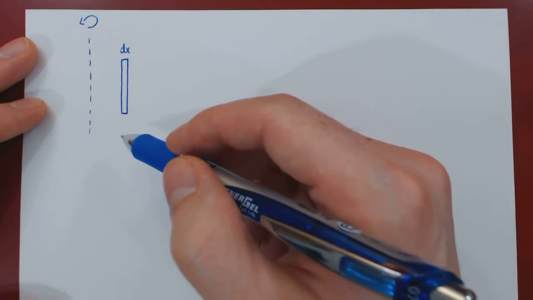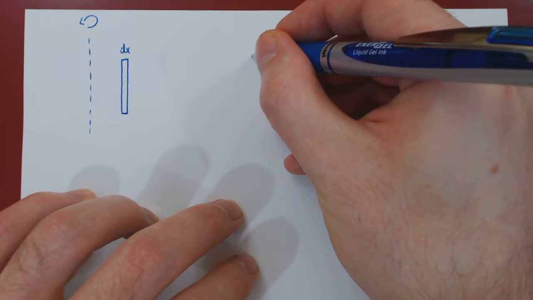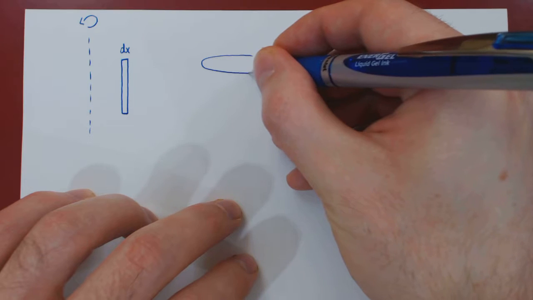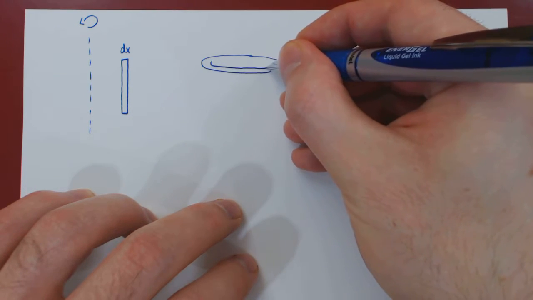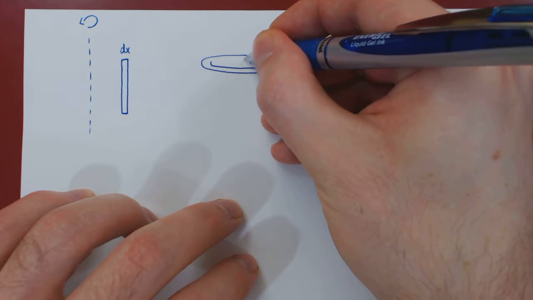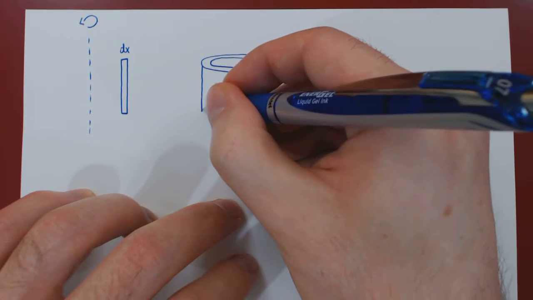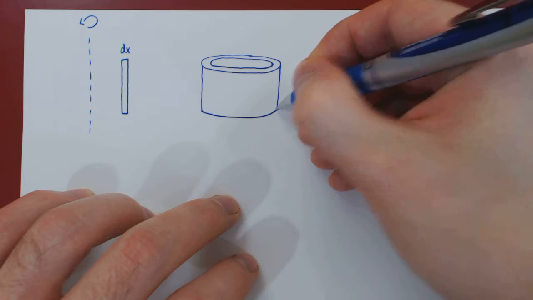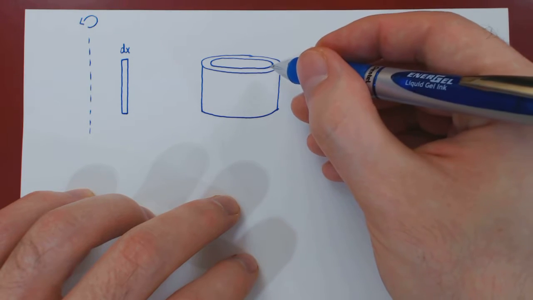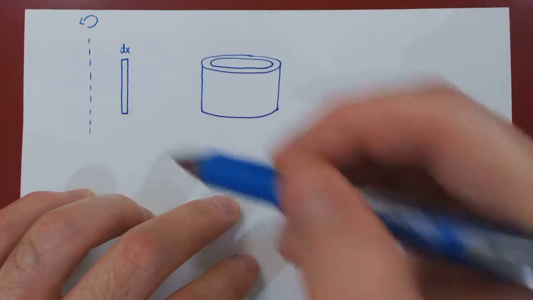It will create essentially a little cylindrical shell. And a very thin one, as of course the thickness of this cylindrical shell is the width of the rectangle.